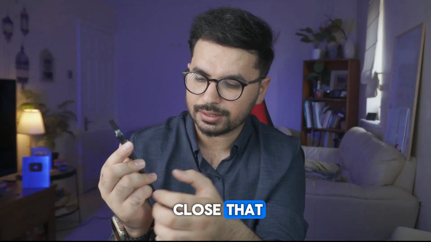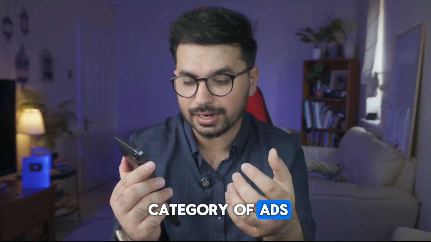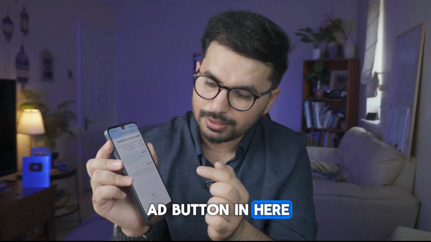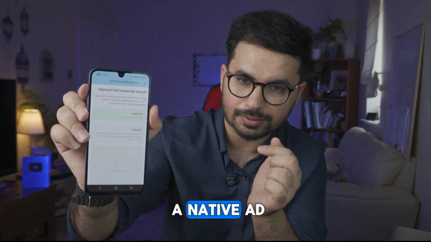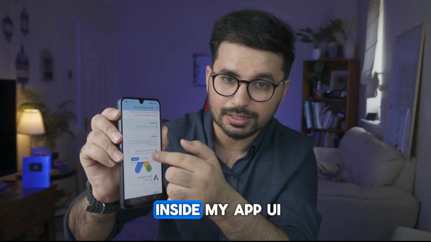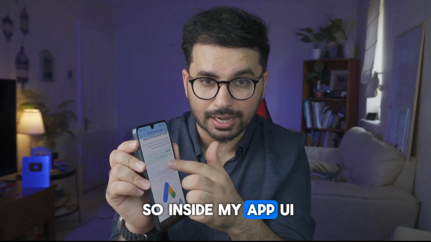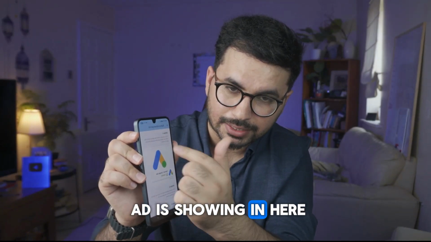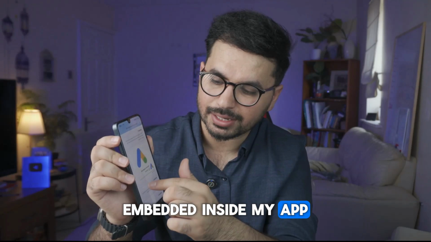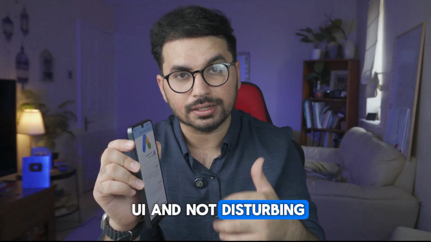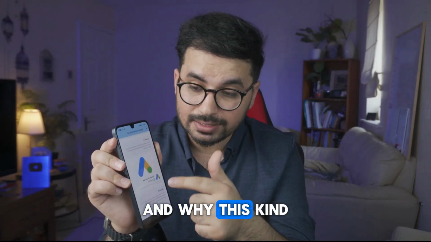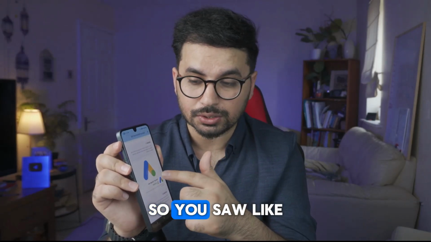So let me close that, and let me show you the next category of ads, which is native ads. Let me click on this native ad button in here. Right now you can see this is a native ad. It shows inside my app UI. So this is my app UI, and this ad is showing in here, embedded inside my app UI and not disturbing the user experience at all. So what exactly are native ads and why are they used? So you saw banner ads.